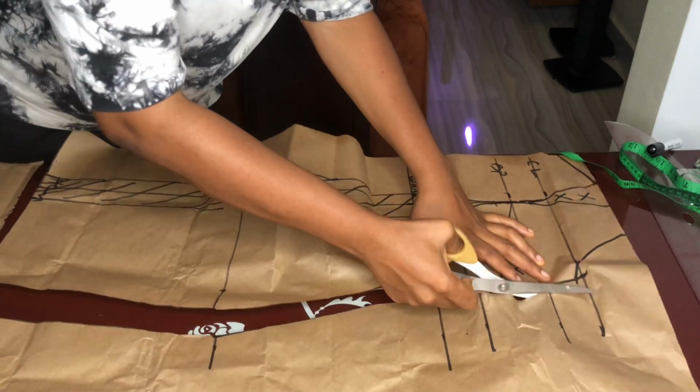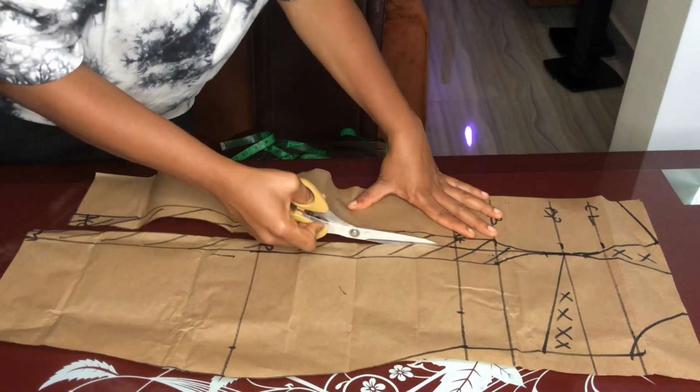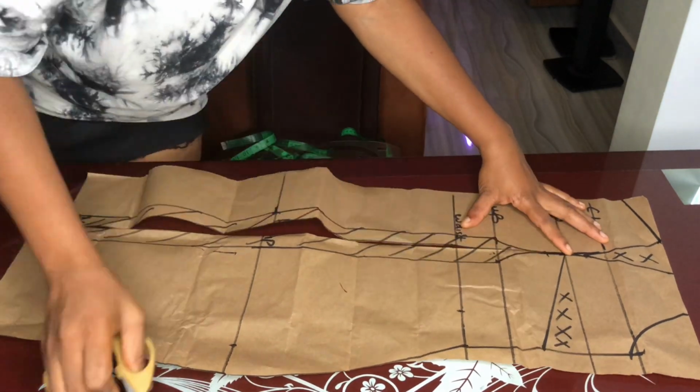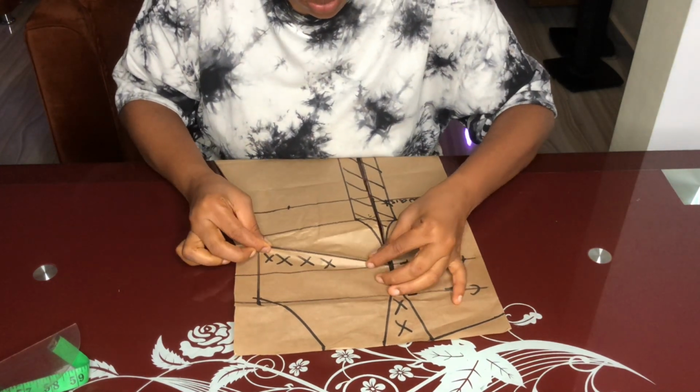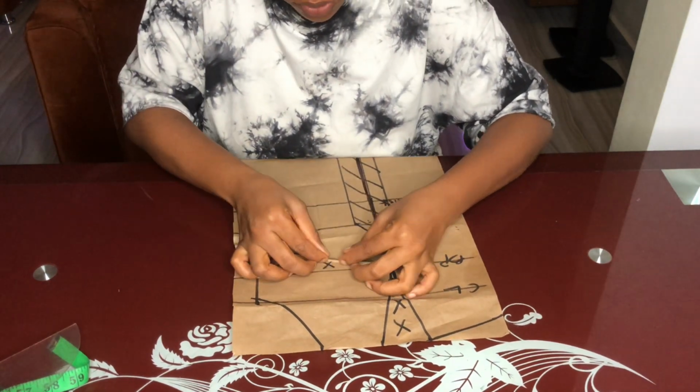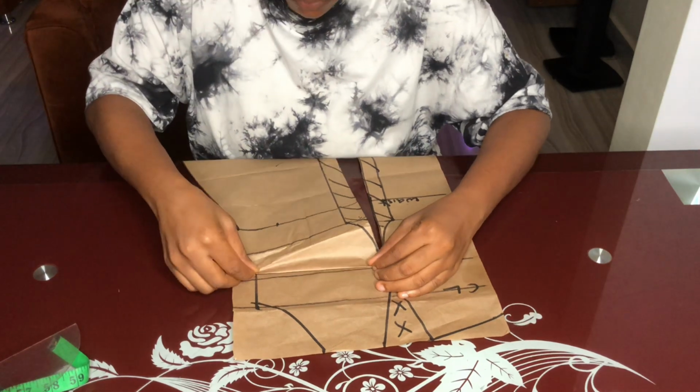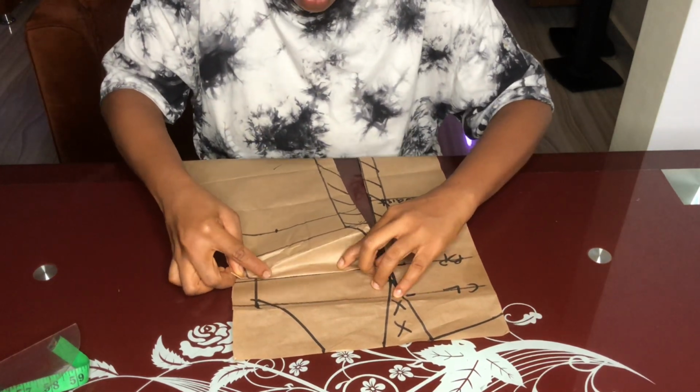So when you get to the waist area, add extra inches. Open up your waist dart to the bust point. It would enable you to close off your bust dart, just like I'm doing here.